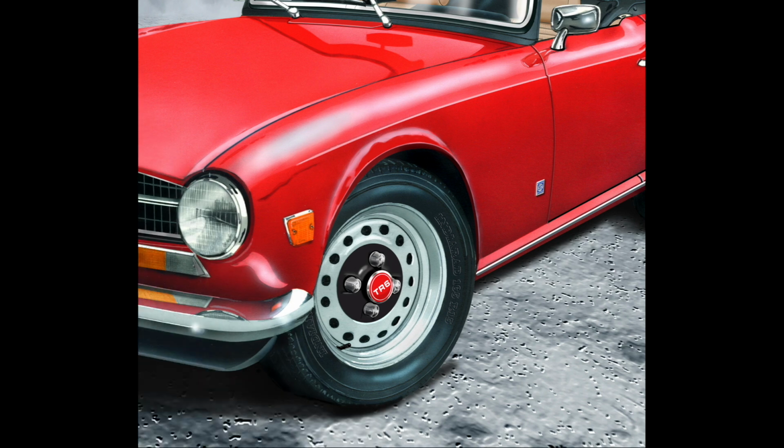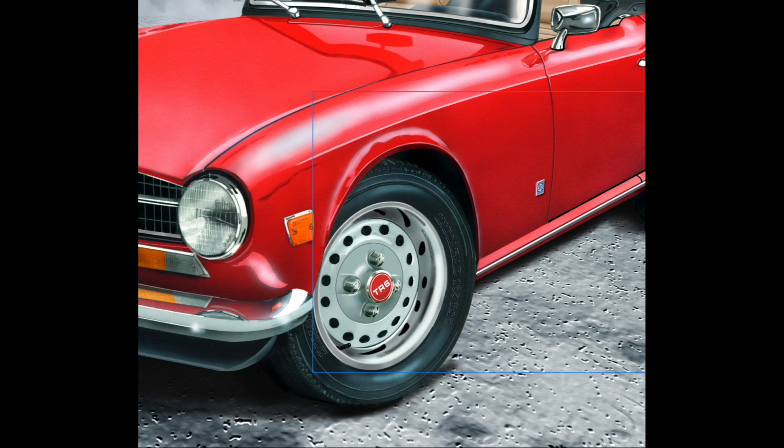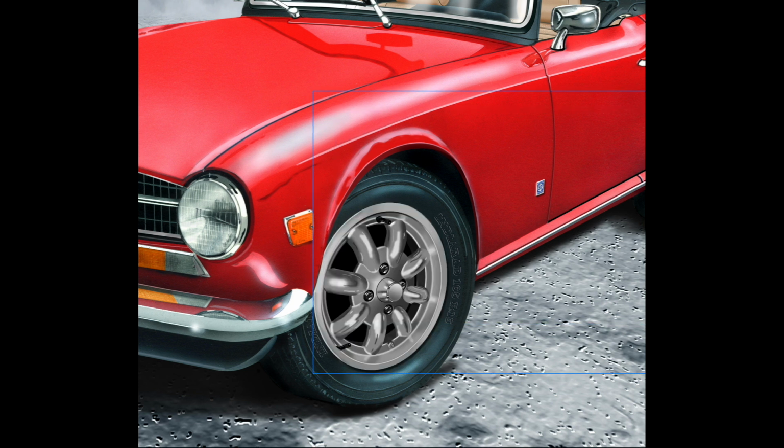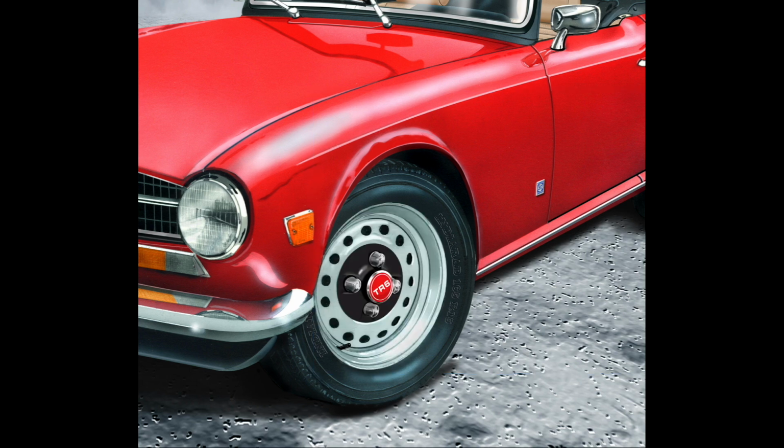So what do they look like on the car? You've got the black disc, the silver disc, then you've got the rim embellisher, then you've got the mini light, then you've got the wire wheel.